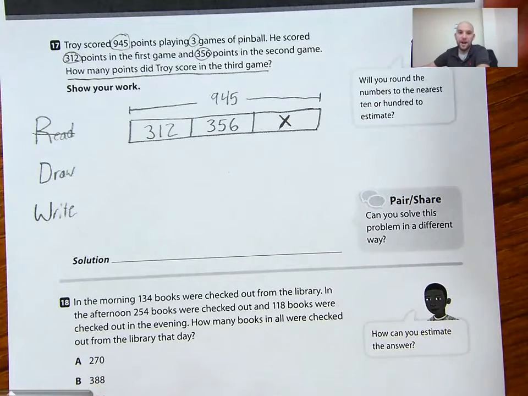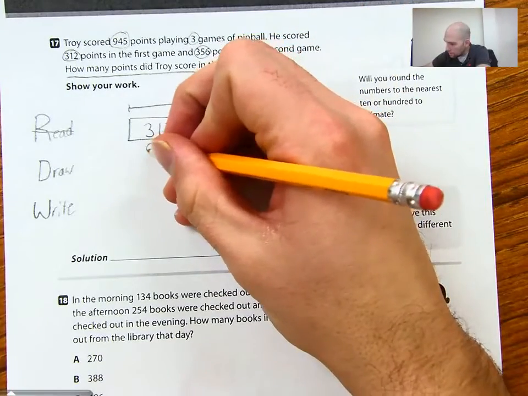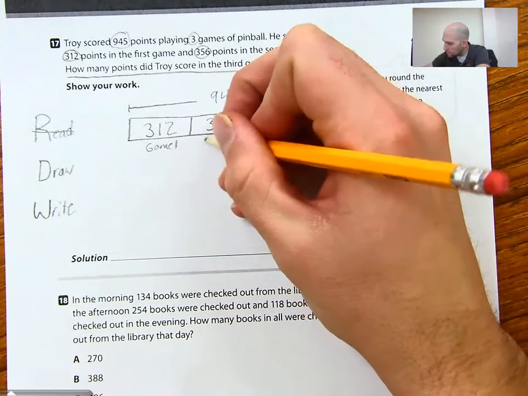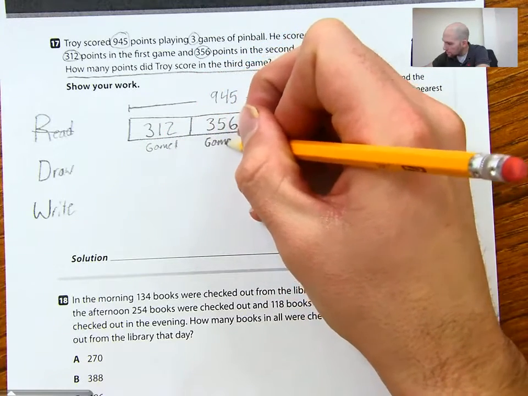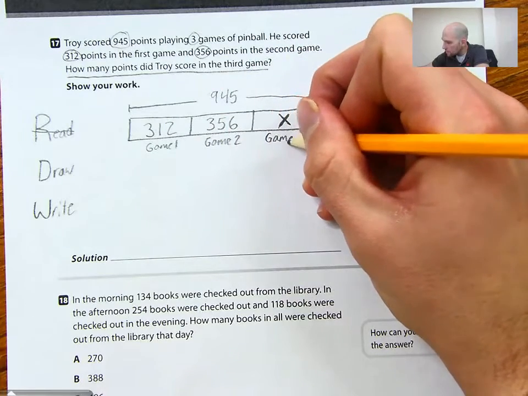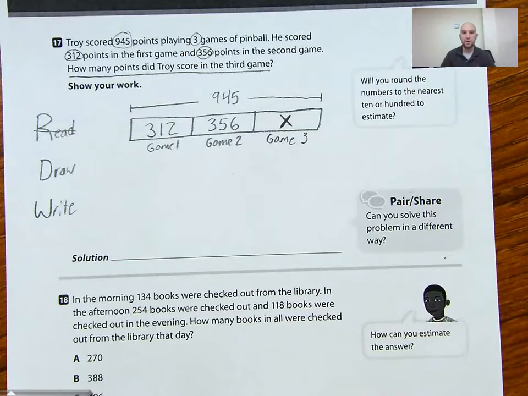So that's what I'm trying to find. So now I've drawn a picture. I see my total. I see game 1, game 2, game 3. I'm trying to find X there for game 3.